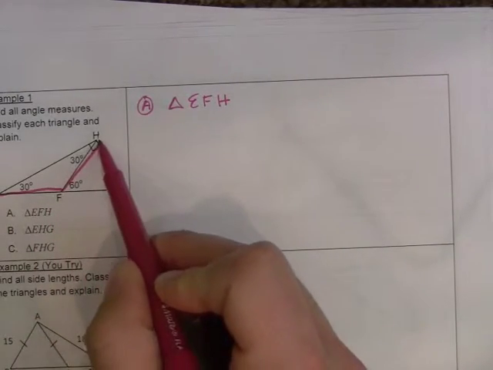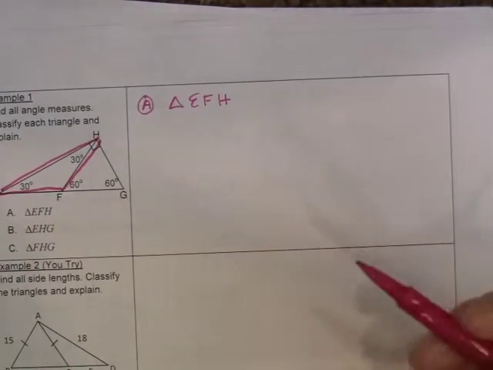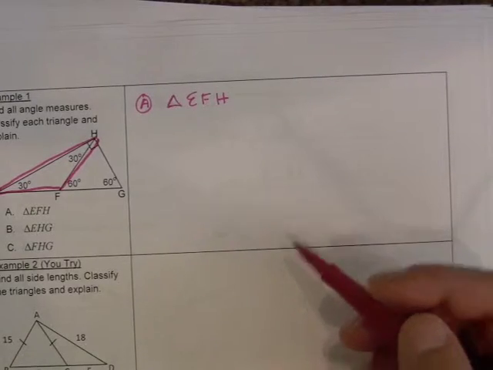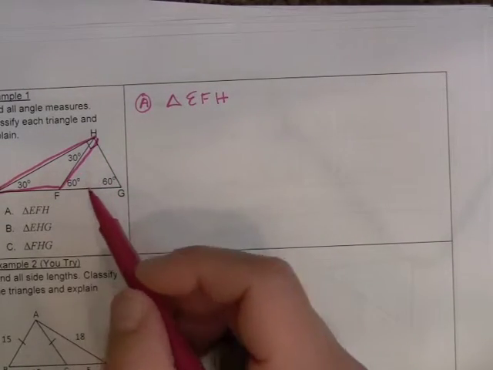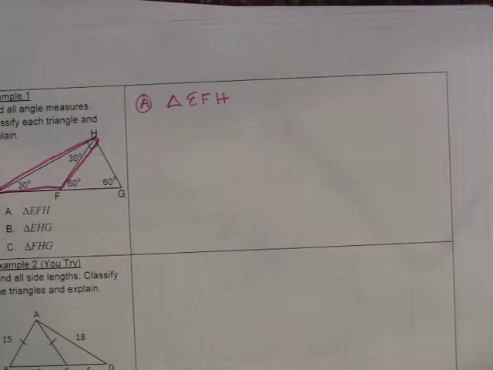EFH, this triangle right here. Now, first thing I want to do is find the angle measures that are missing here in this example, because I need to know those angle measures in order to identify and classify the triangles.